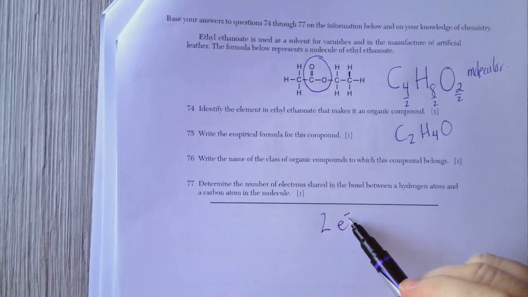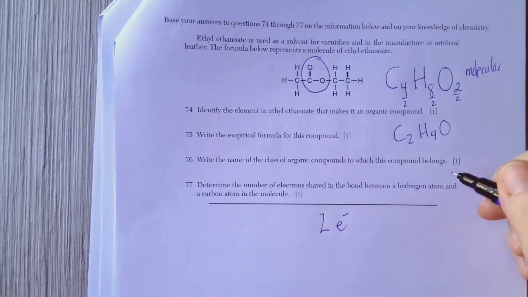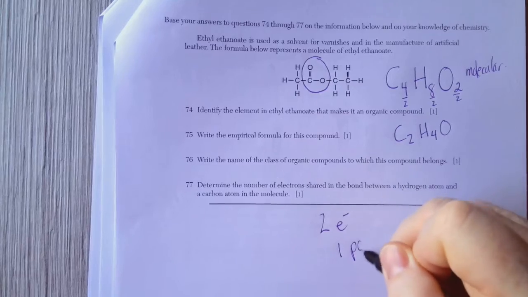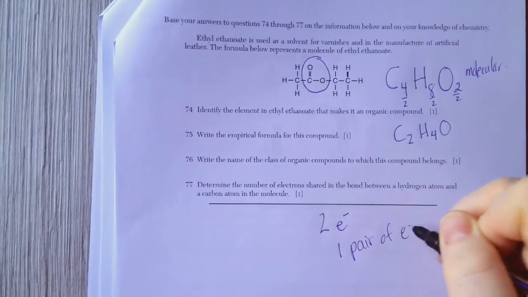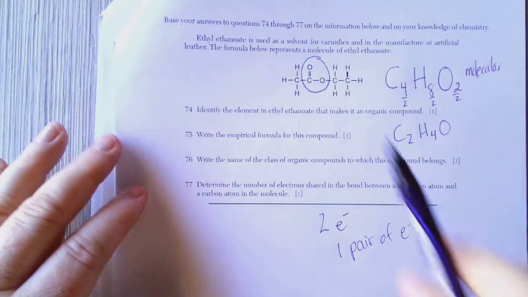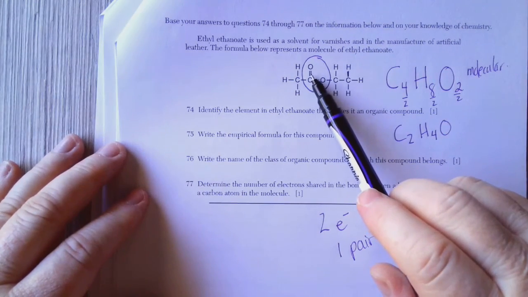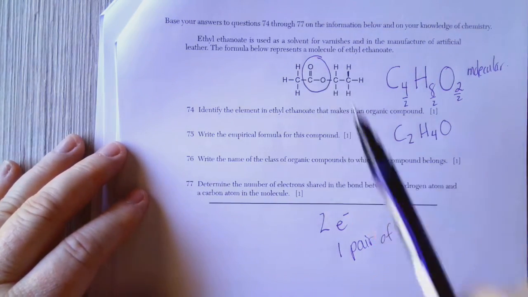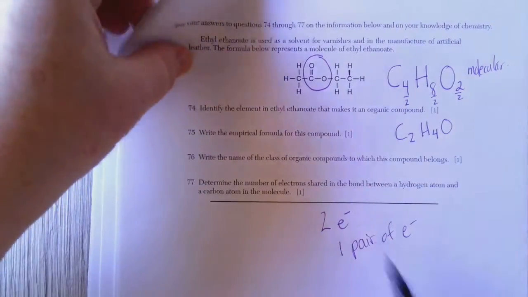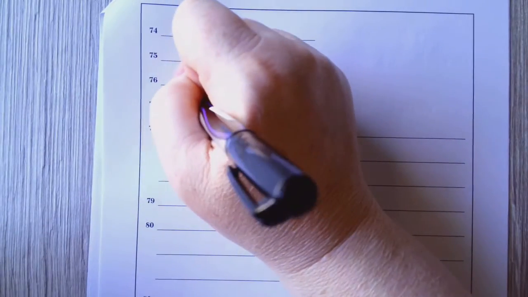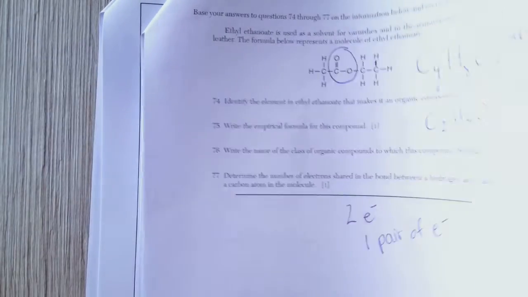Remember, when we write electrons, we have to write this, or you can write out the whole word, or one pair of electrons. Here it would be 2, 4. 4 electrons or 2 pairs, but they didn't ask us that one. So it's just 2 electrons. That was kind of an easy one, right?